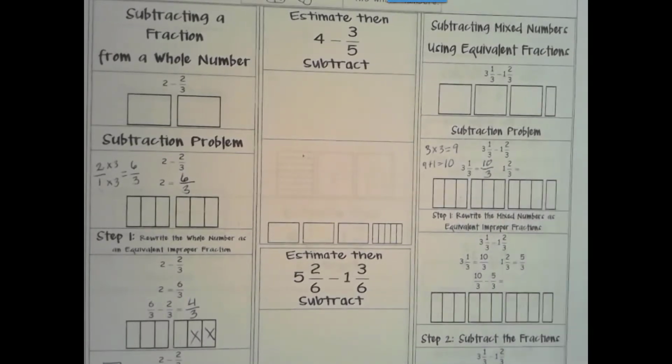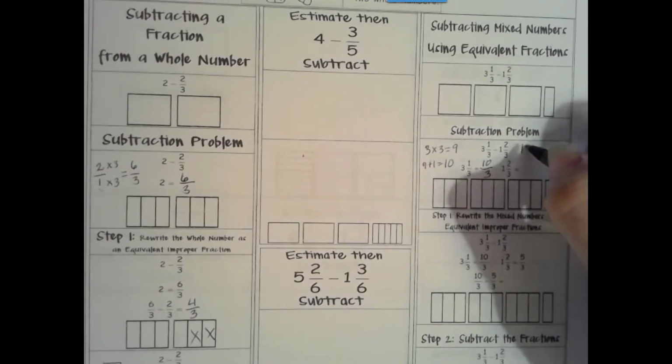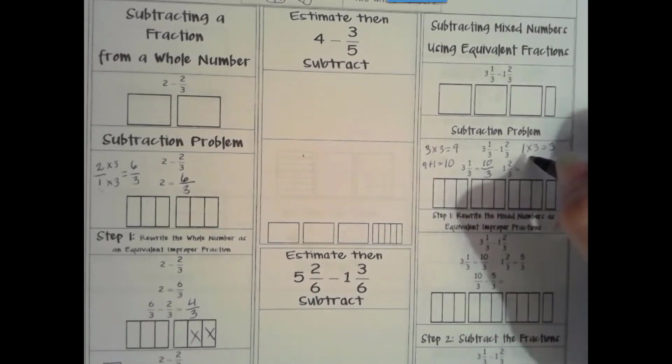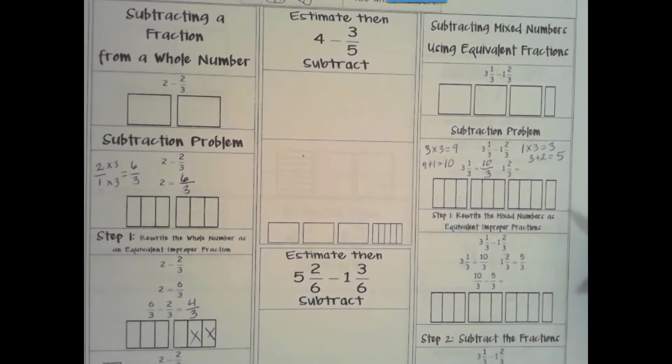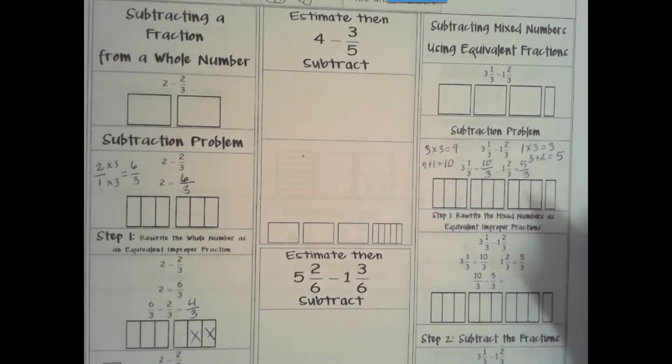I do need to change this one into an improper fraction, so it's 1 times 3. So I need to take away those 3 plus the 2 more that I already have. So I really need to take away 5 thirds.